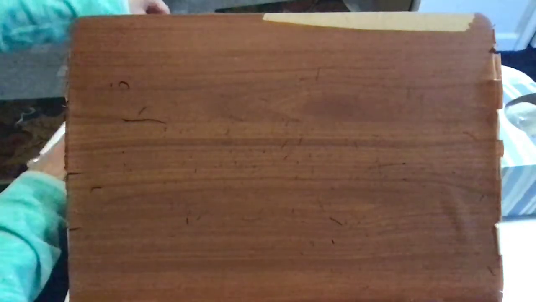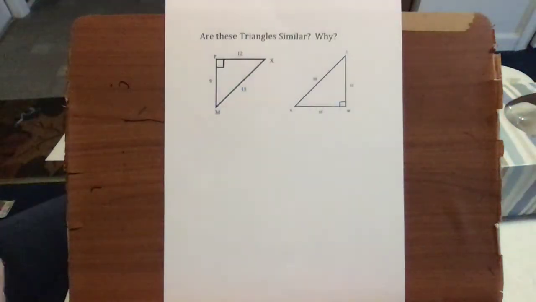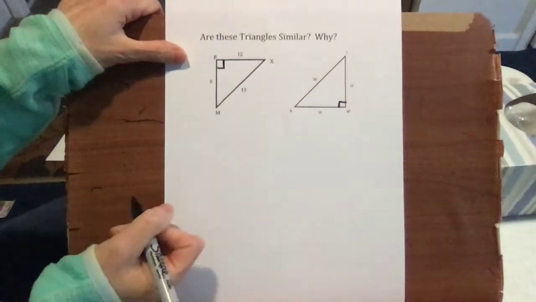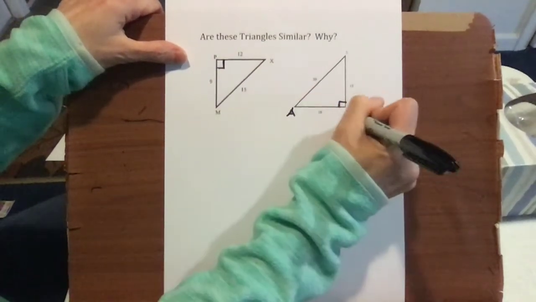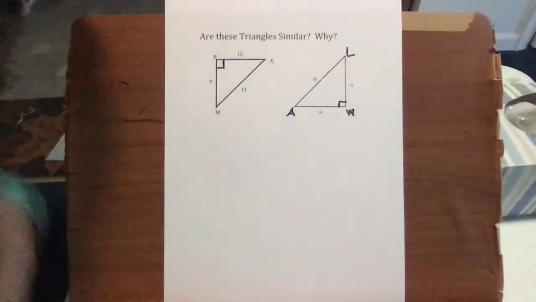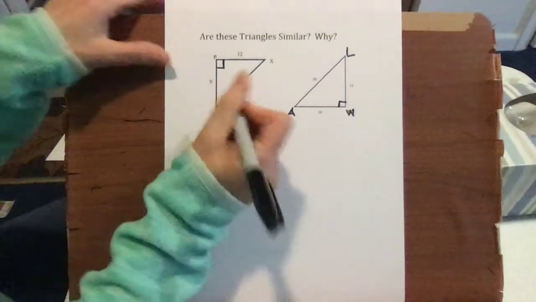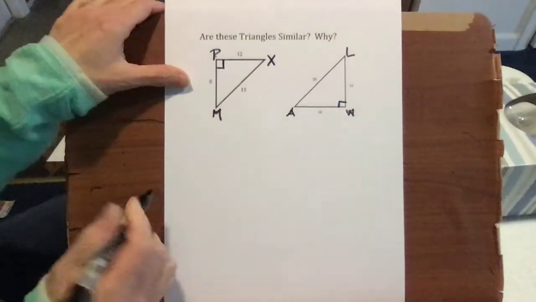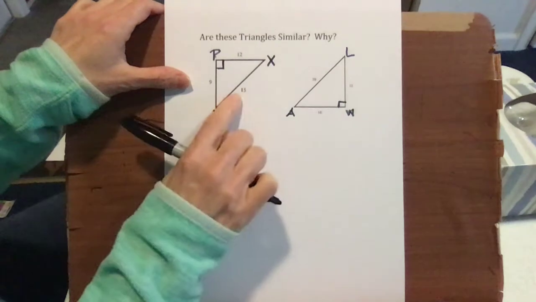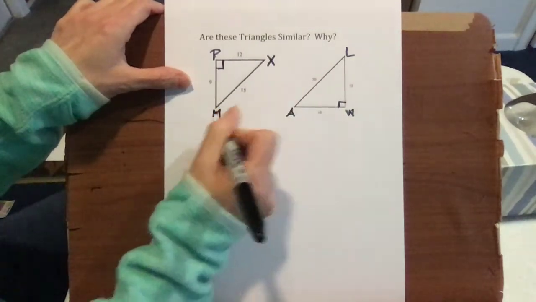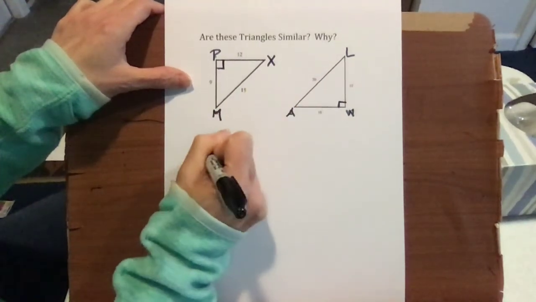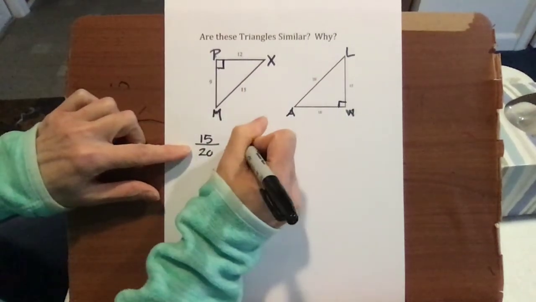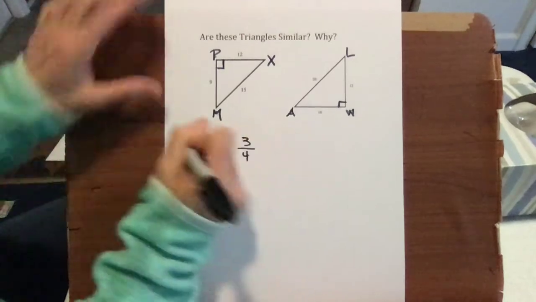All right, and last problem, are these triangles similar, and why? Well, let's take a look. We have a 90-degree angle, so we know that these are equal. This is A, this is W, and this is L, okay? And this is M, this is P, and this is X, so we can see it. Our longest sides are our hypotenuse, so we're going to say it's 15 to 20 from small to large, and that reduces to 3/4. So that's our scale factor.